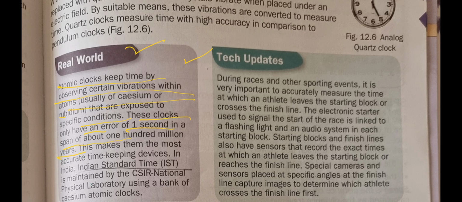This makes them the most accurate timekeeping device. In India, IST, Indian Standard Time, is maintained by the CSIR National Physical Laboratory using a bank of caesium atomic clocks.